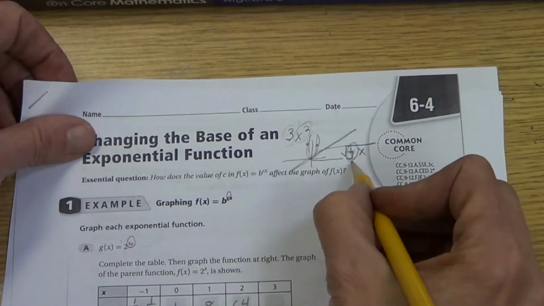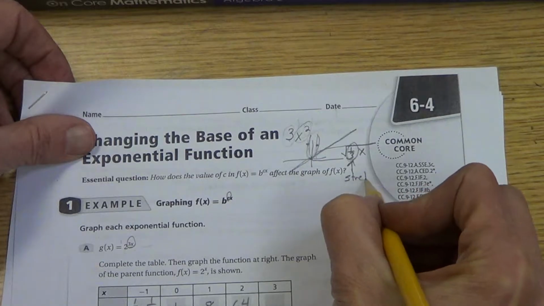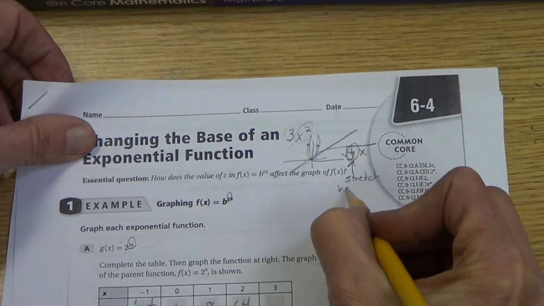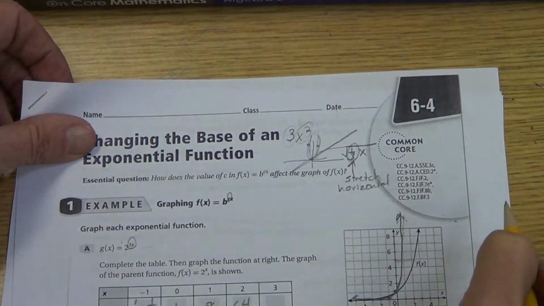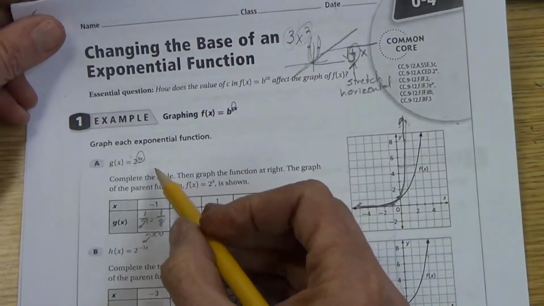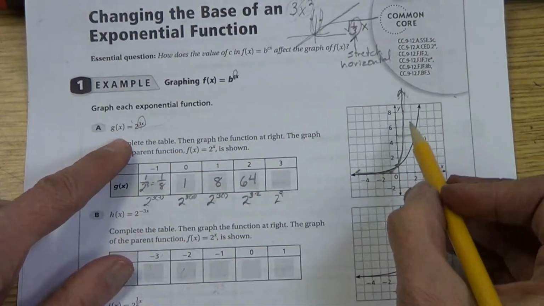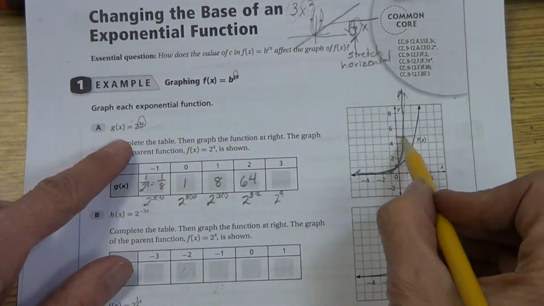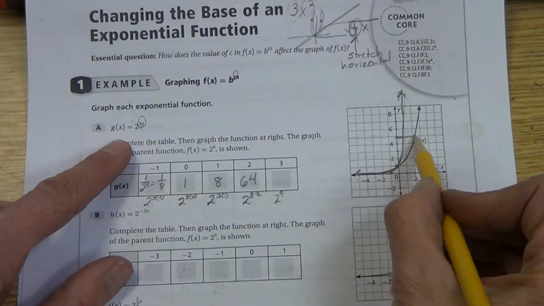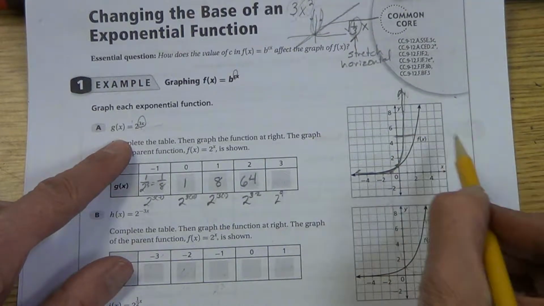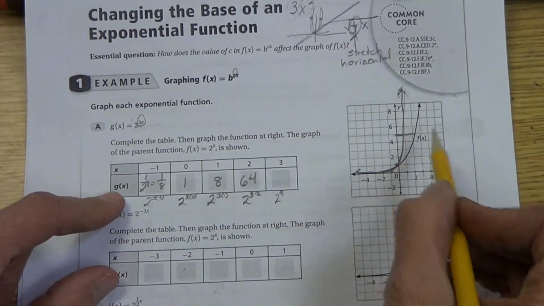This was a horizontal stretch when it was a fraction. So this being a whole number in the horizontal position, and looking at the graph, what's the distance from the y-axis over to the new one and to the parent function? So we would call that a horizontal shrink.